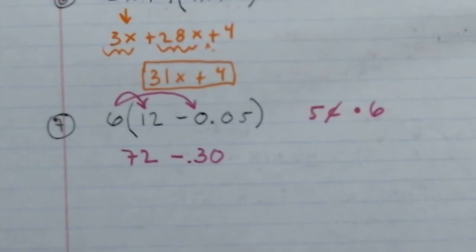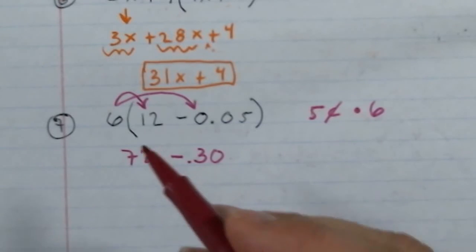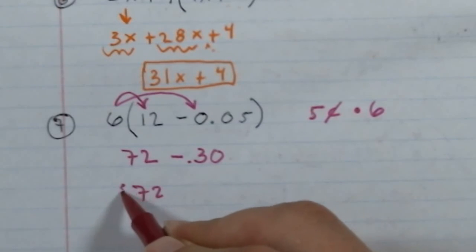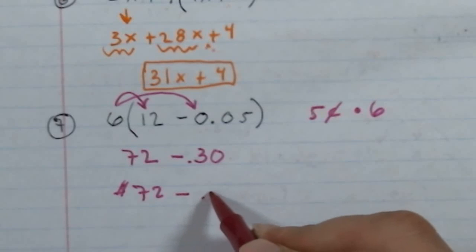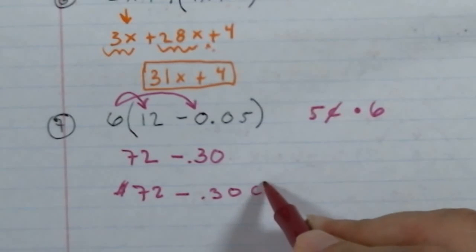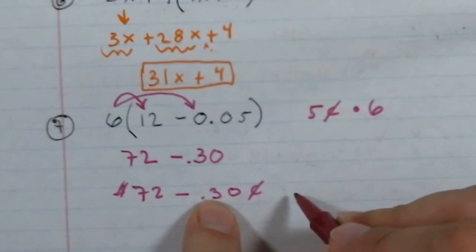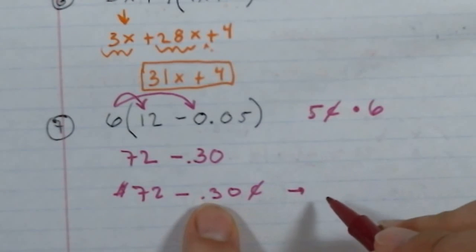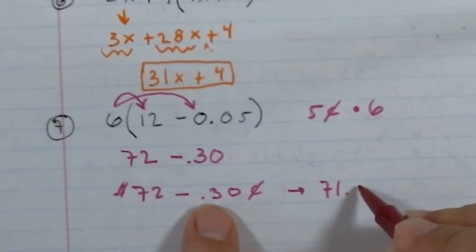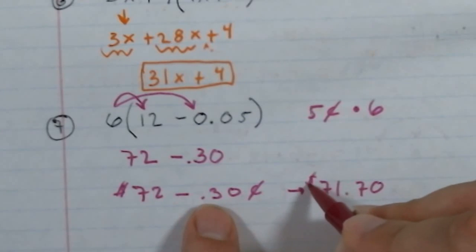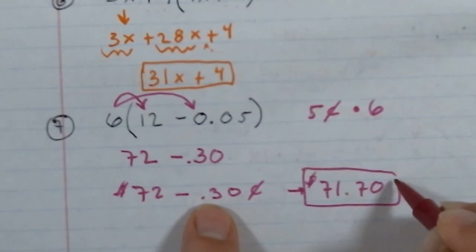Okay. Now, what's $72 minus 30 cents? $72 minus 30 cents. Make it easier like that. I know I'm not supposed to use that, but that's okay. So that's going to be $71.70. So there you go.